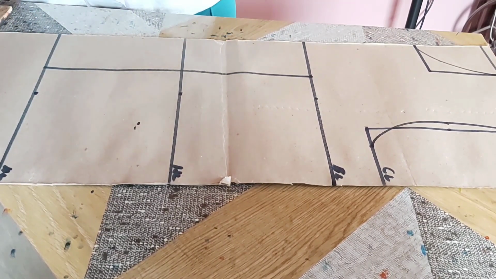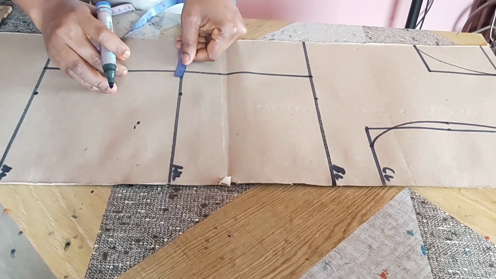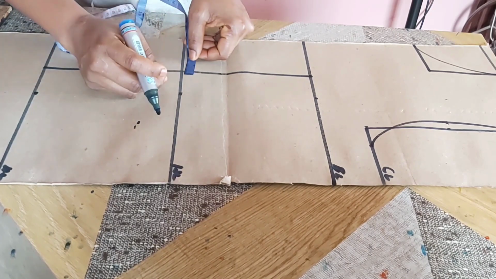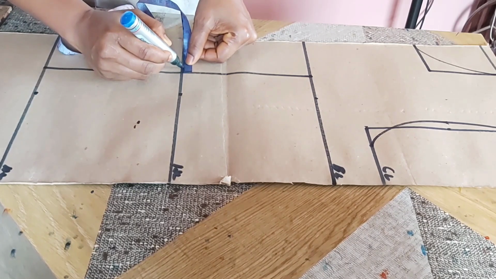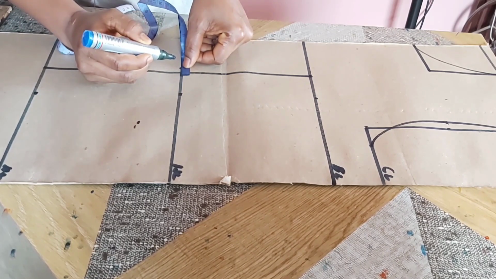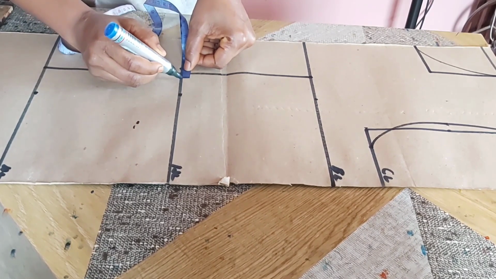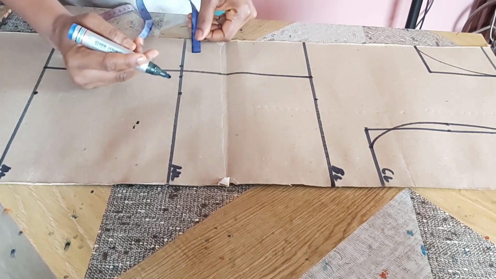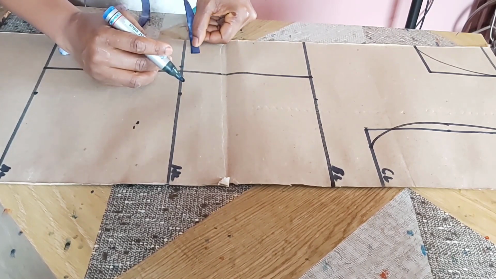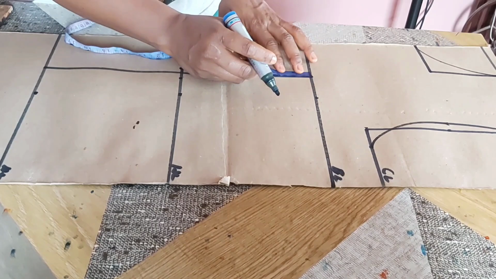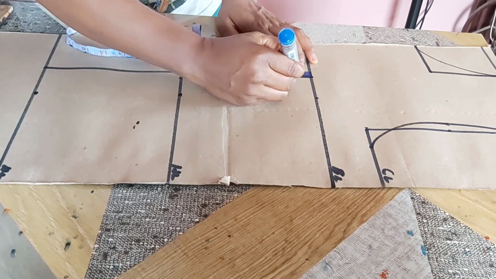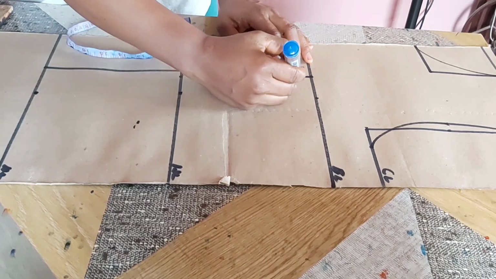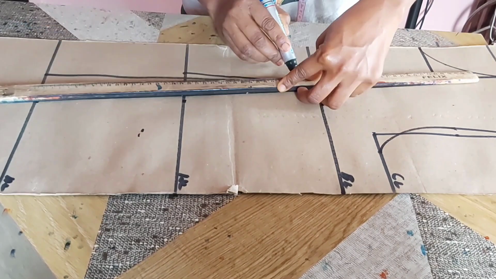So I'm going to go in from this point, from the waist point, as you can see, by 1/2 inch and go out by 1/2 inch. But if you are very busty, as in very busty, you go out by 1 inch and go in by 1 inch. Then from this my bust point, I'm going to go down by 1 inch. This is to remove any form of pointiness on the bust area. I will mark and I will connect like so.